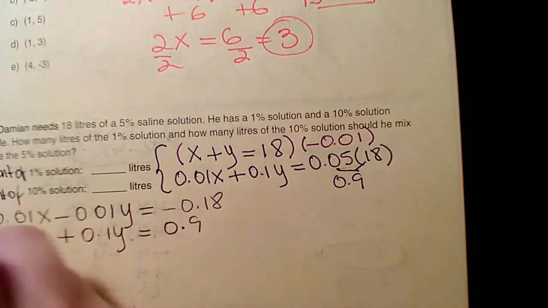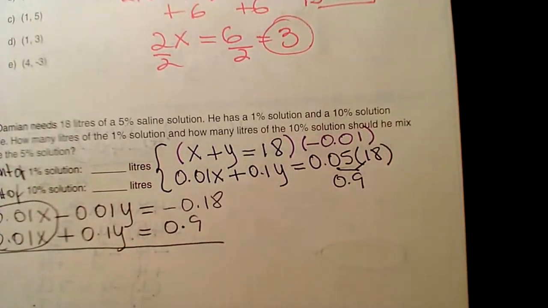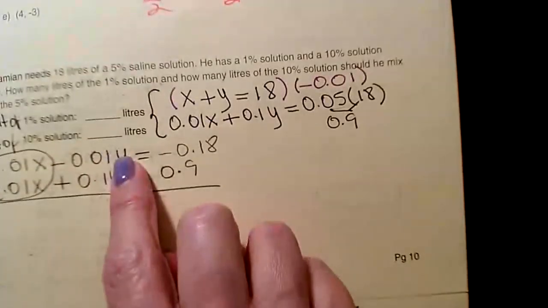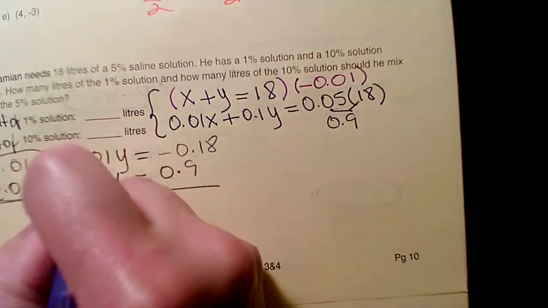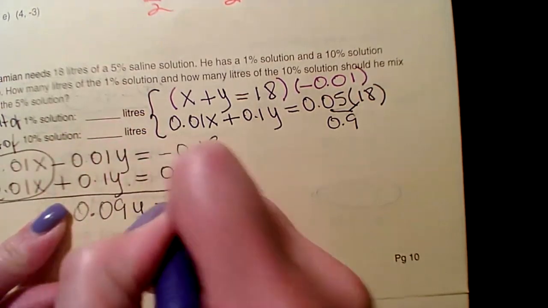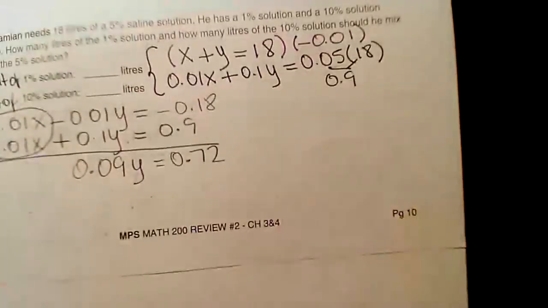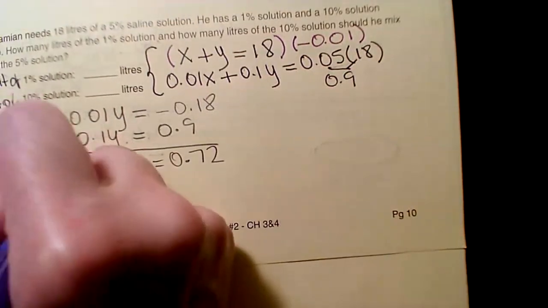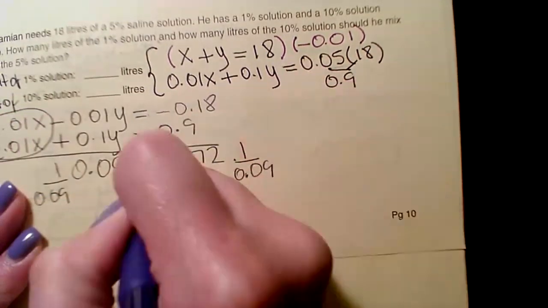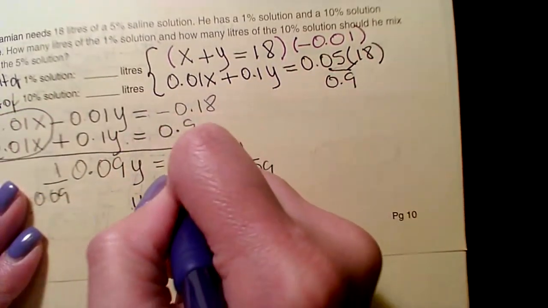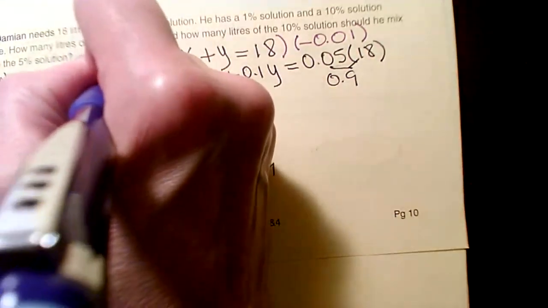Remember, I'm using the elimination method. So there we go, I make a 0 here. -0.01 plus 0.1 is equal to 0.09y, and this subtraction is 0.72. When we multiply by the reciprocal, we get y equals 8.